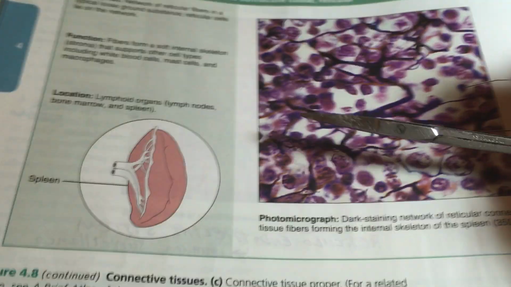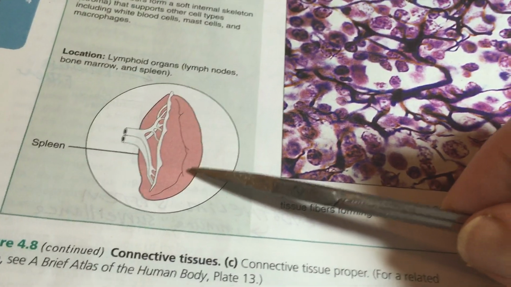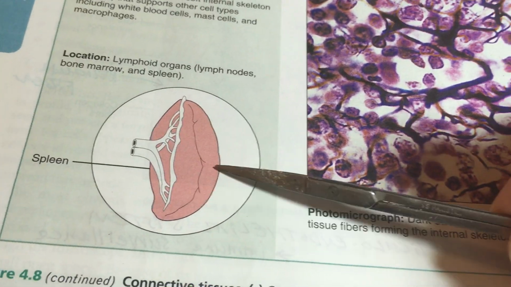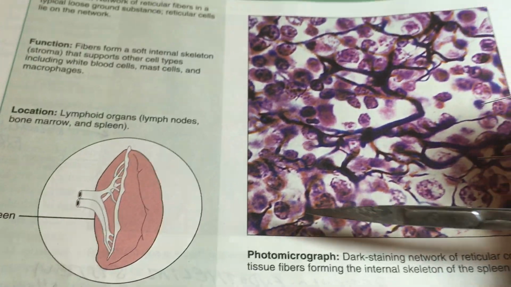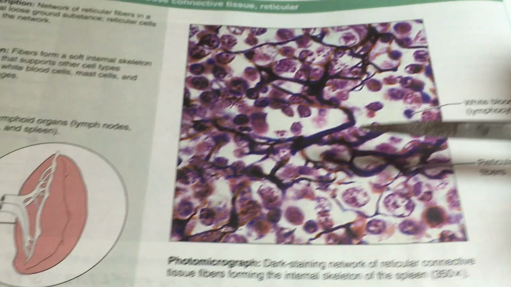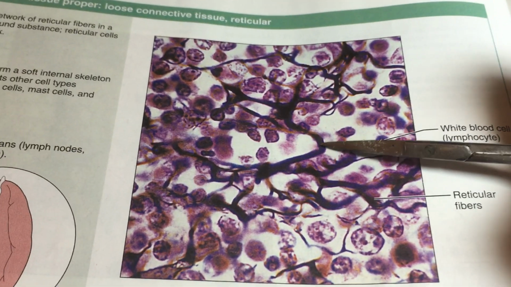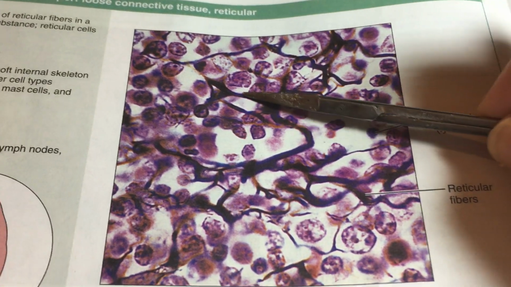Okay, so we do have connective tissues that surround certain organs. The testis is one. Over here we have the spleen. It turns out the kidney, again, is an organ in which all of these organs are enclosed by some fairly substantial reticular fibers.